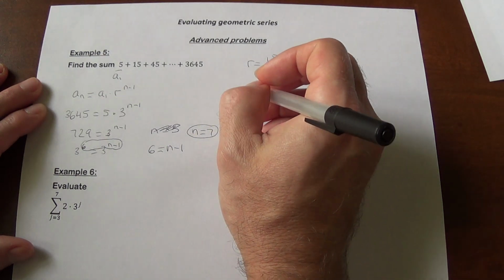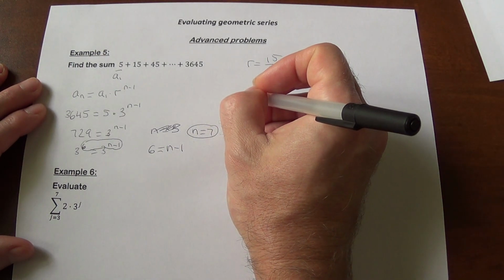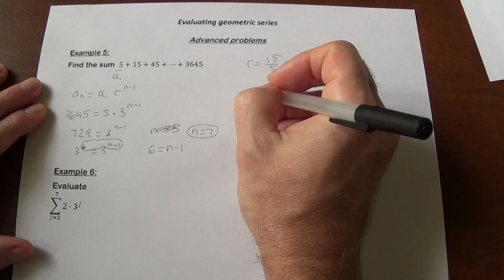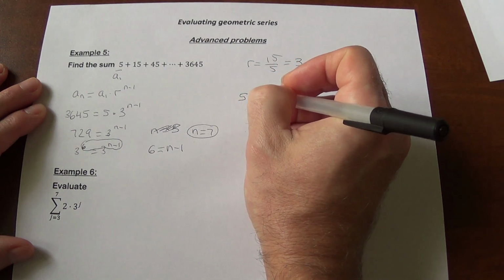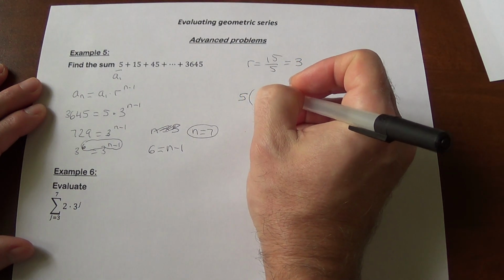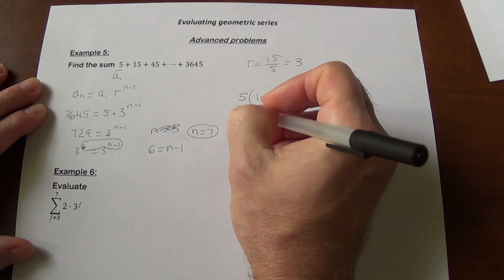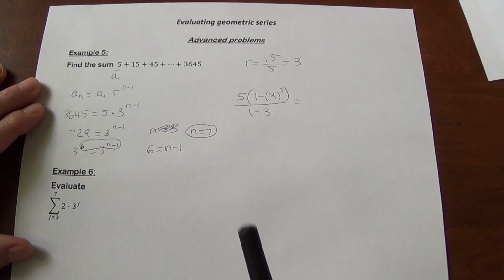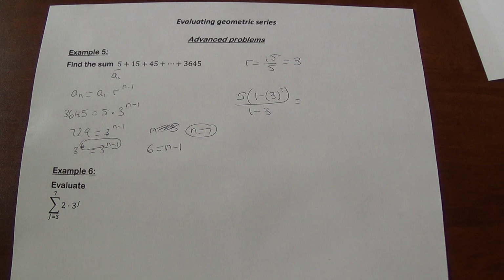Okay? So now the formula, the first term is 5. 1 minus the common ratio, 3 to the 7th power, divided by 1 minus 3. We'll let the calculator do the rest of the work. And that's going to give us 5,465.